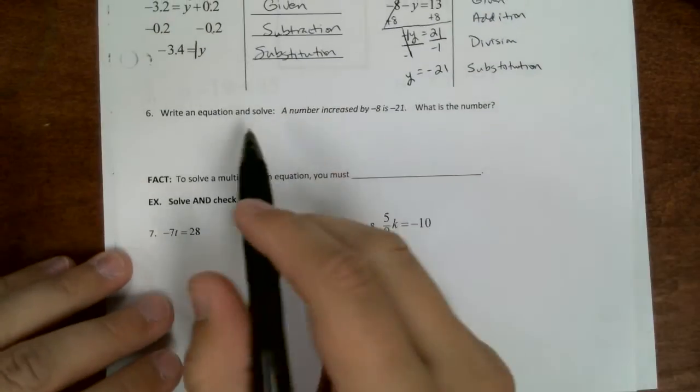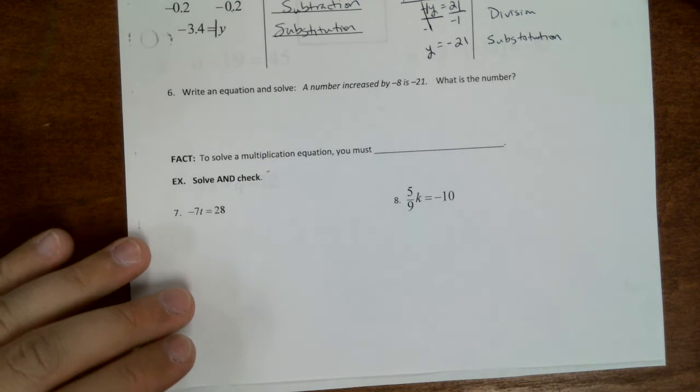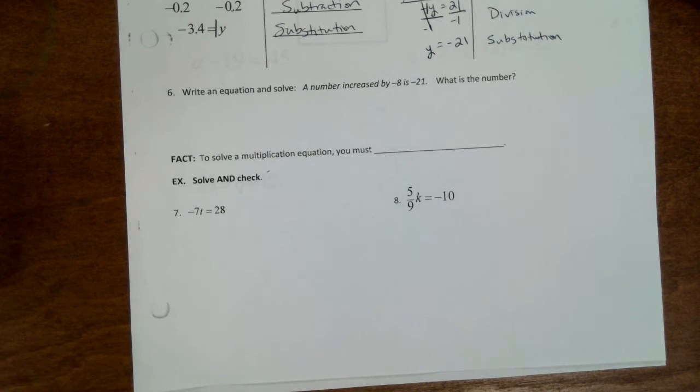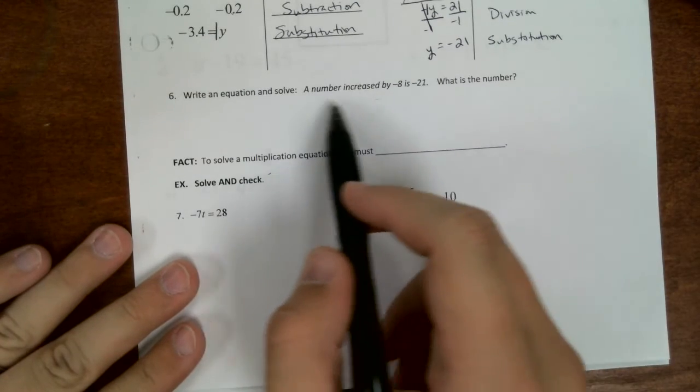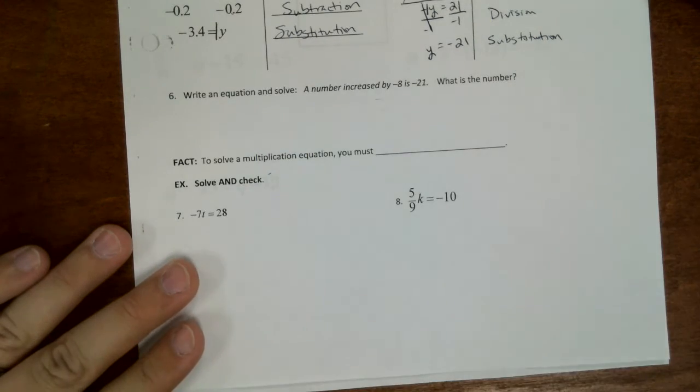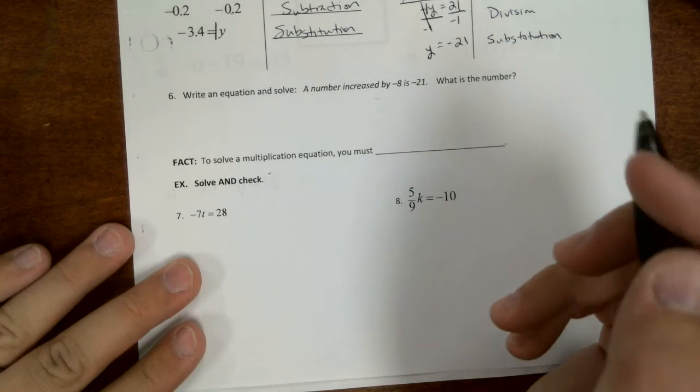All right, next step, number 6. Write an equation and solve. A number increased by 8 is negative 21. What is that number? We did a lot of these back in Unit 1, taking a phrase in English and translating it into a phrase in math. So we have a number increased by negative 8, so let's focus on that a little bit first.